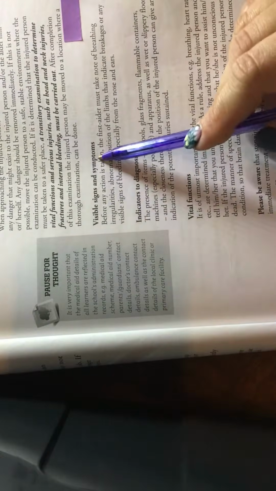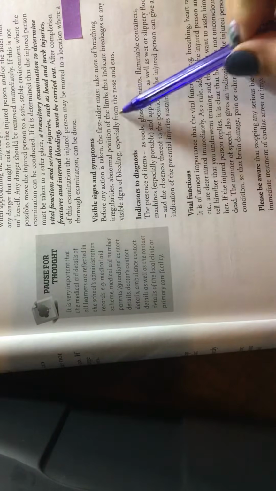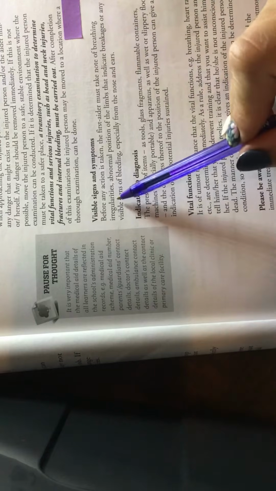So visible signs and symptoms will be anything that physically happened to the person. That is on page 5 in your textbook, so you'll see that there is a topic over there. It says, before any action is taken, the first aider must take note of breathing irregularities, abnormal position of the limbs that indicate breakages or any visible signs of bleeding, especially from the nose and ears. So that will be breathing, broken bones, or breathing irregularities.